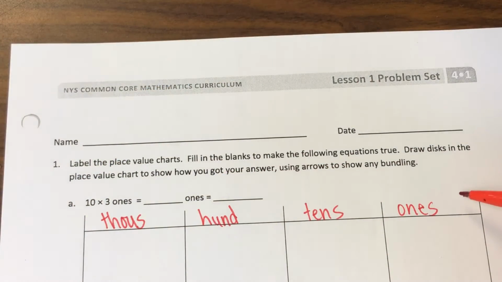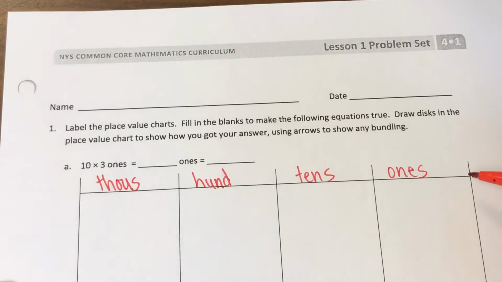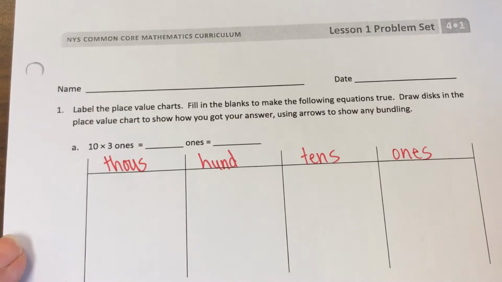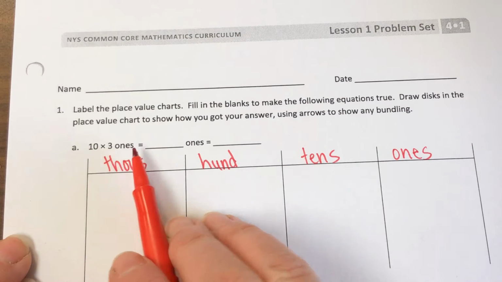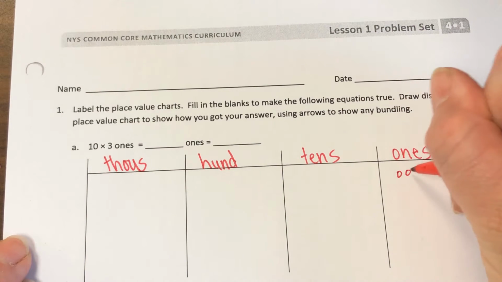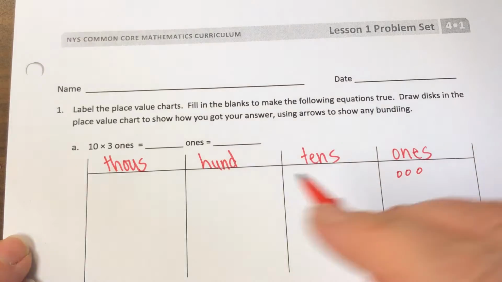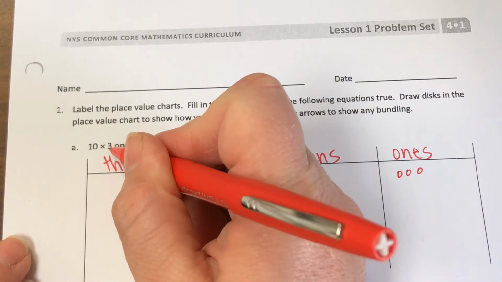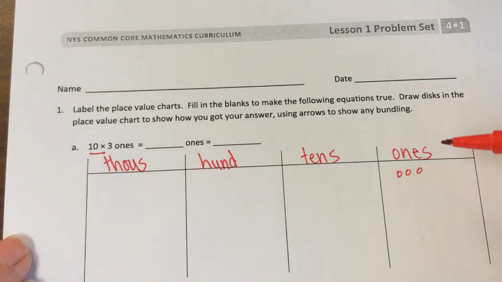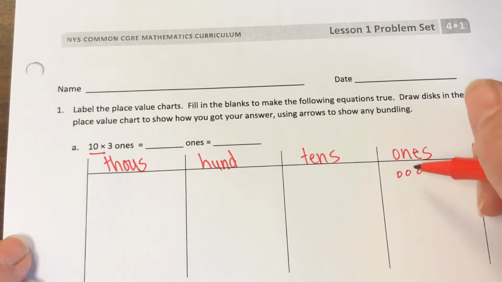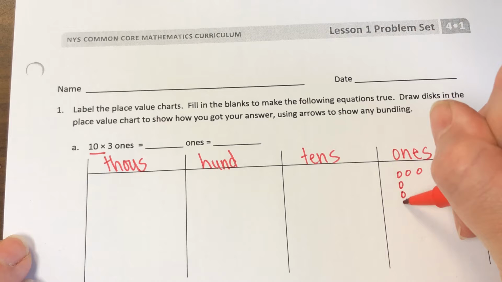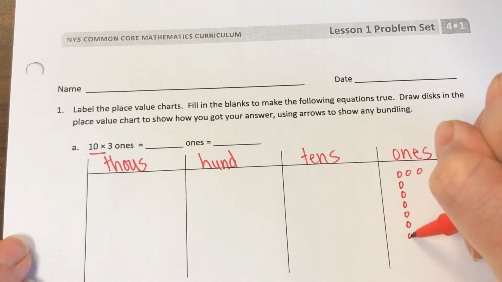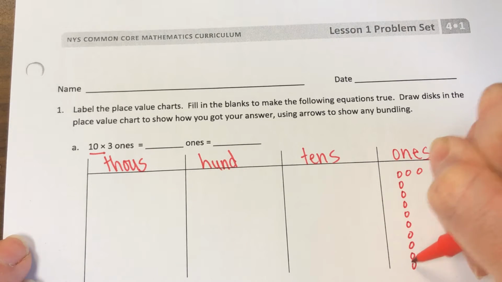Make sure you always start with your ones column. That way you know exactly how many is going to be in your place value chart. It said 10 times 3 ones, so I need to put 3 ones in my ones column. And then I have to multiply times 10. Well, that means that now these 3 are going to turn into 10. So 1, 2, 3, 4, 5, 6, 7, 8, 9, 10.